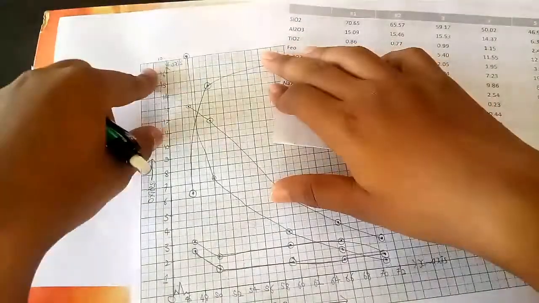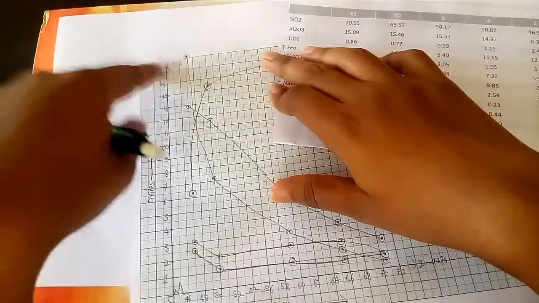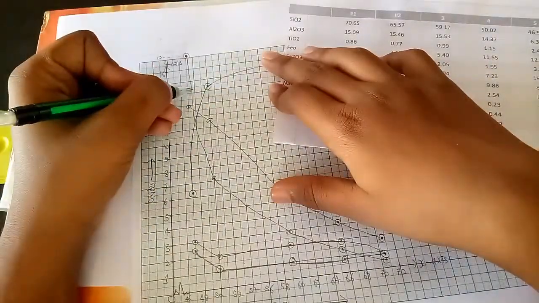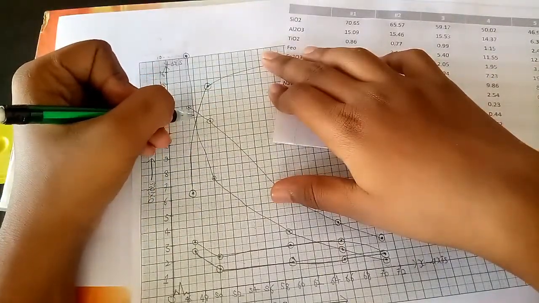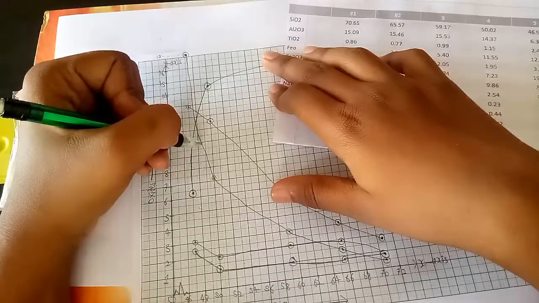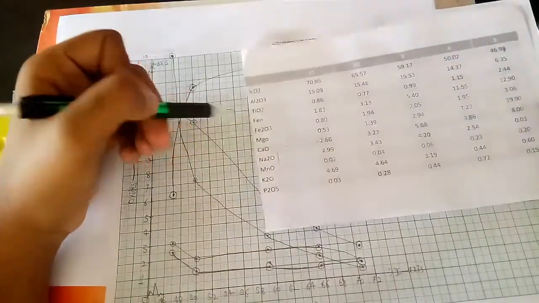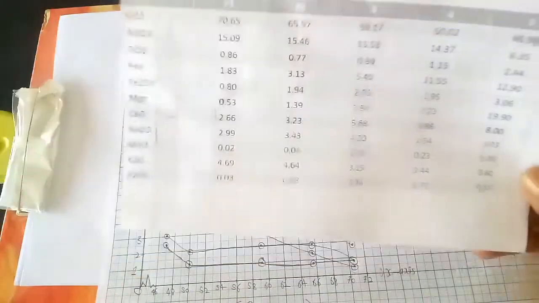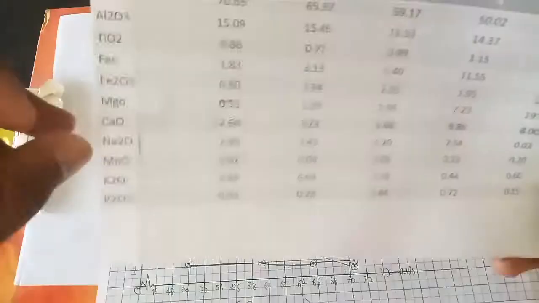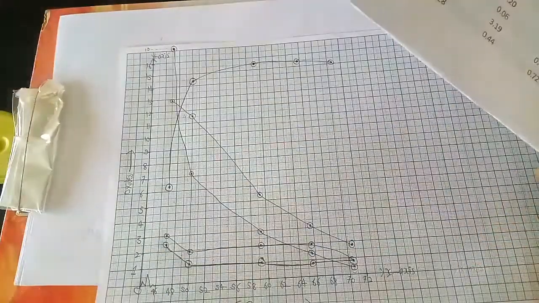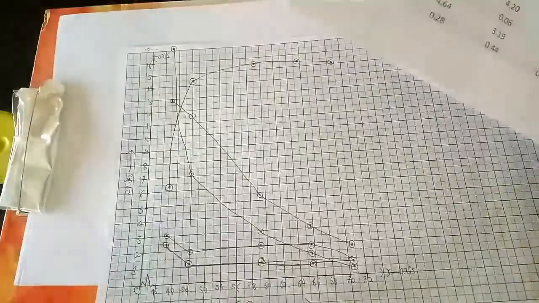So if your sir or someone asks, they will understand this is the graph up to 19. So this is the graph of MgO and SiO2. Next time please share it properly so that there is no problem like this. That was a big problem, right? How can we draw it? So we made a line directly.